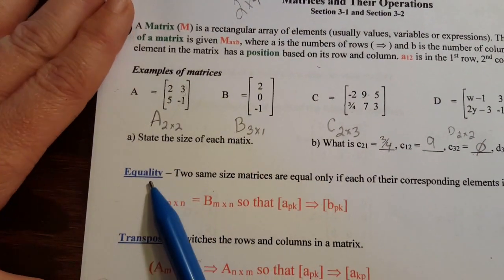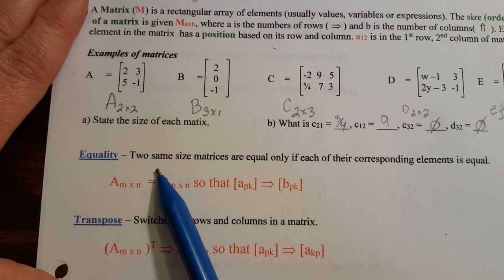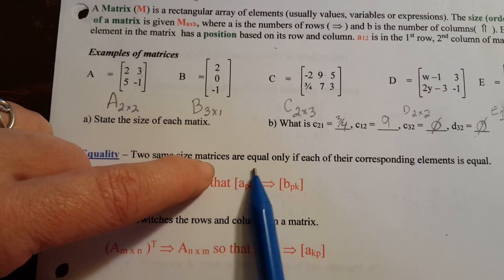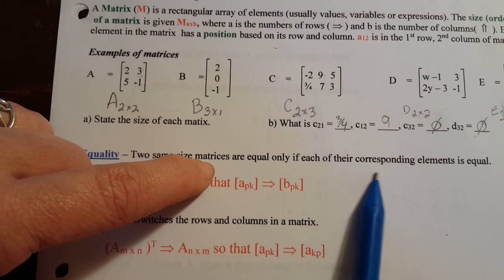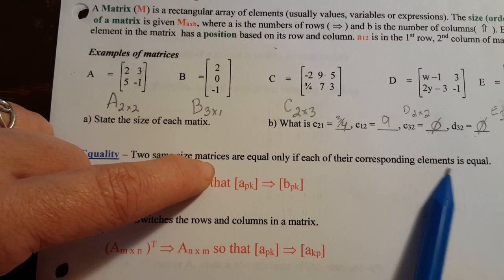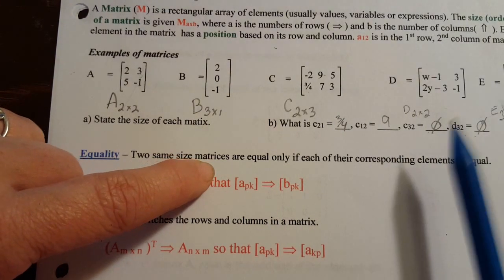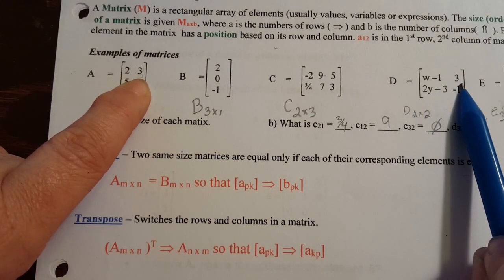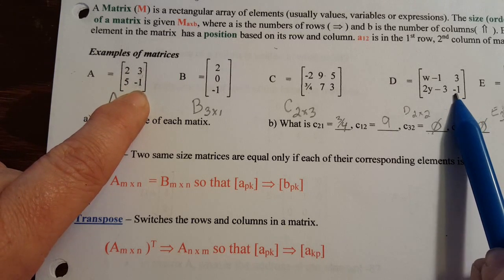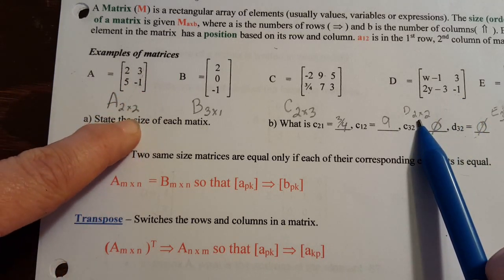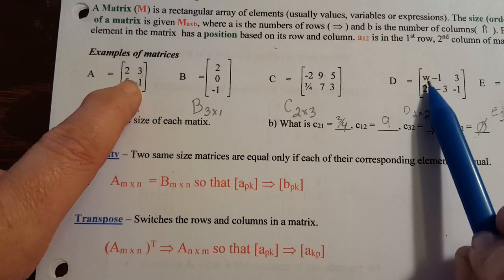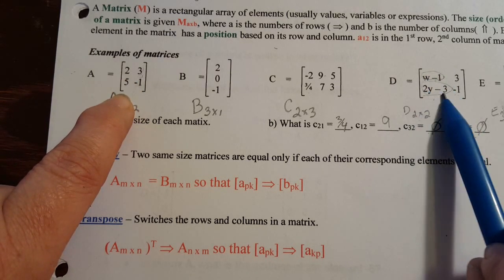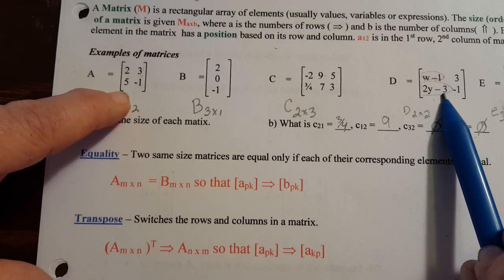An equality means that two same size matrices are equal only if each corresponding element is equal. So, for example, we can see that this is 3, this is -1. They're both a 2 by 2. If this were equal to 2 and this were equal to 5, then the two matrices would be equal.